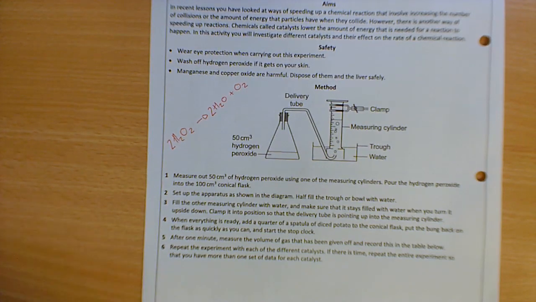So we're going to look at a variety of different catalysts, and by comparing the rate of production of oxygen, we can actually then look at the effect each one of those catalysts has on the rate of the reaction.